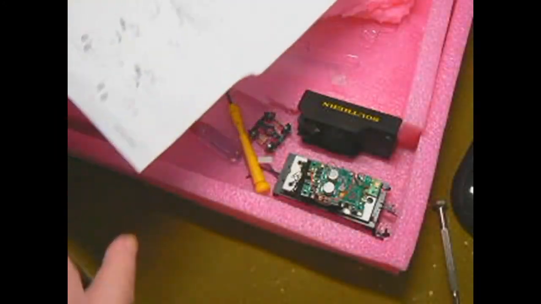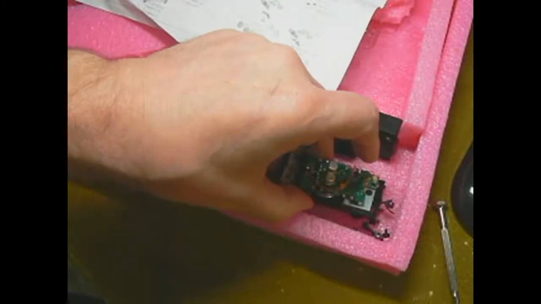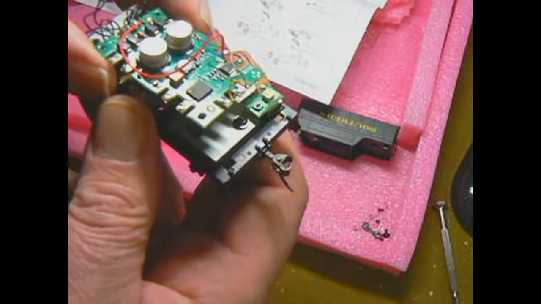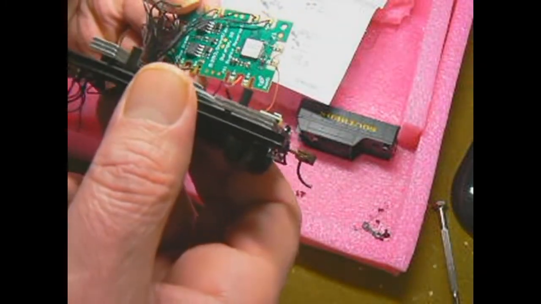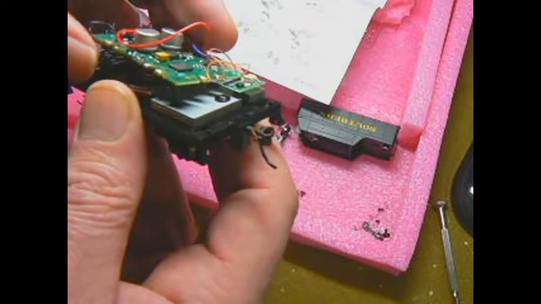So maybe this does not include the DCC. Now it does show where the speaker goes. Here's the weights. That is the DCC chip right there. Okay, so yeah, it is. It's that big motherboard thing, must be the DCC. So it's not something you could unplug and plug in. It's wired directly. So, yeah.